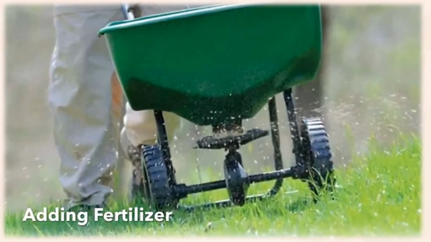Then we have fertilizer. In addition to releasing nutrients, fertilizers improve the structure of the soil and increase its ability to hold water and nutrients. Over time, organic fertilizer will make your soil and plants healthy and strong.